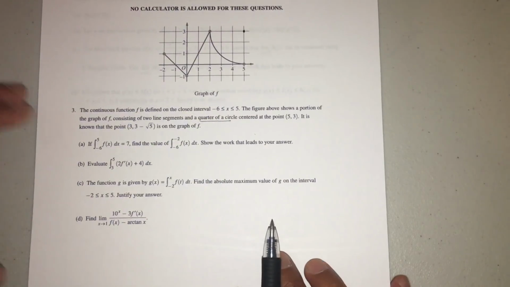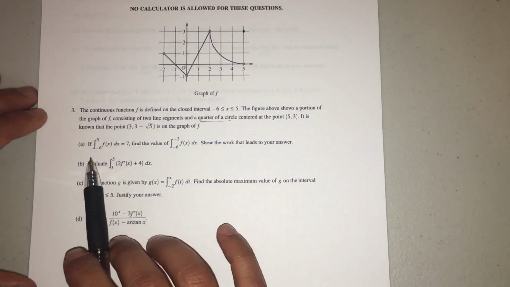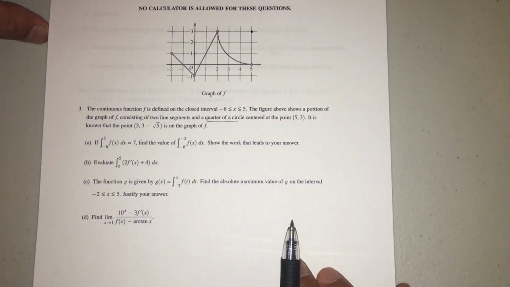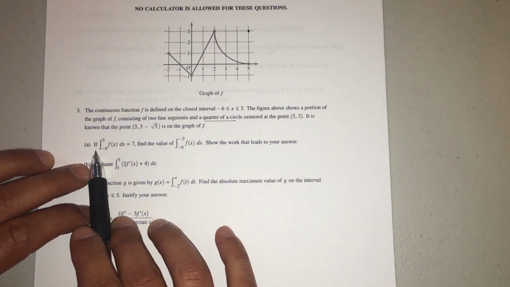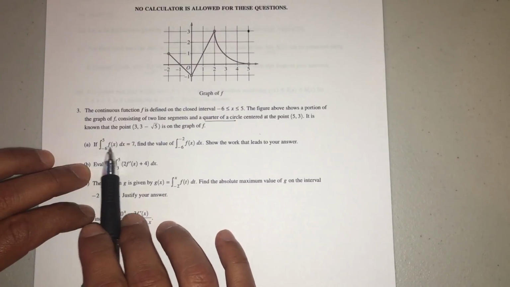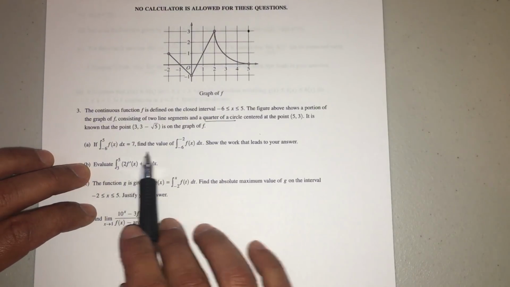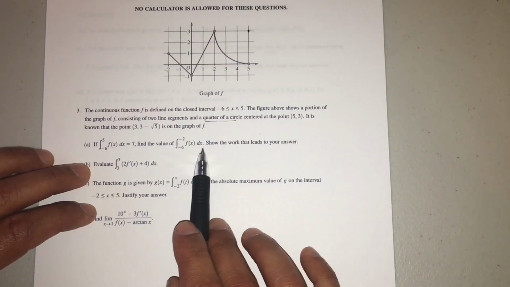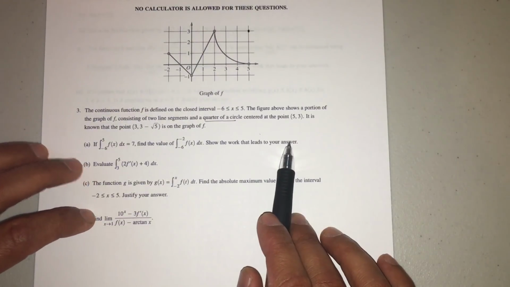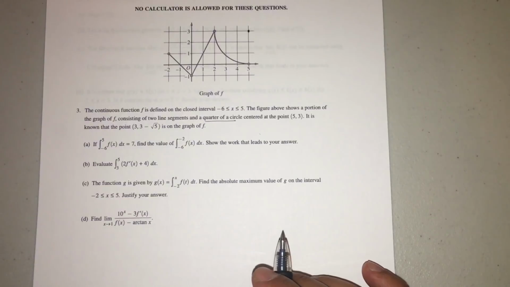All right, so they give us a graph of f, and it's interesting because this is not a derivative, is it? Okay, so let's look at part A. It says if the integral from -6 to 5 of f of x dx equals 7, find the value of the integral from -6 to -2 of f of x dx. Show the work that leads to your answer. And right off the bat, you're thinking, man, what do I do?